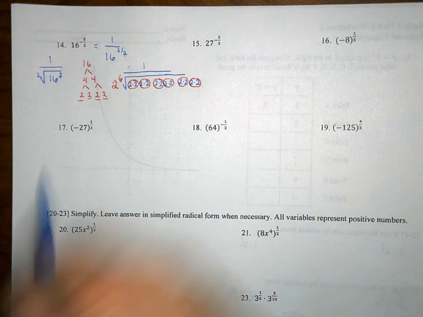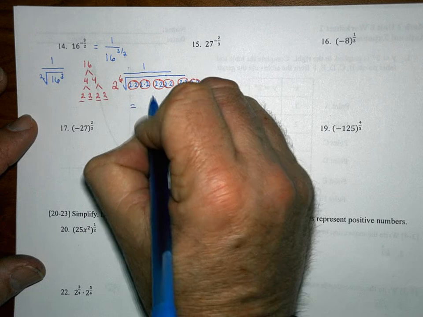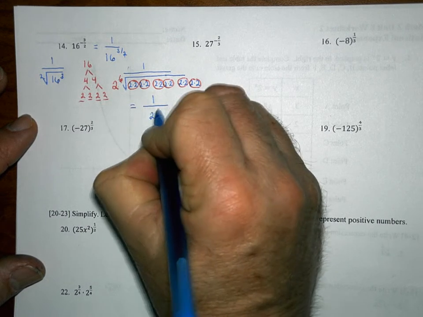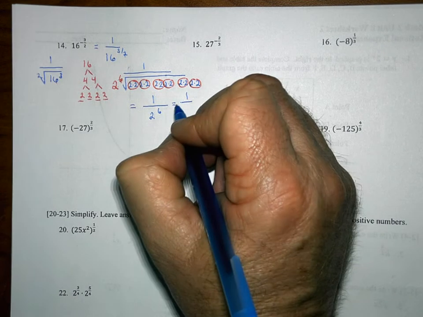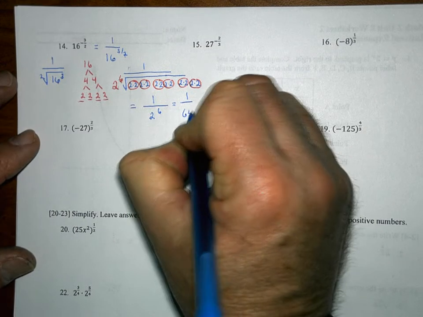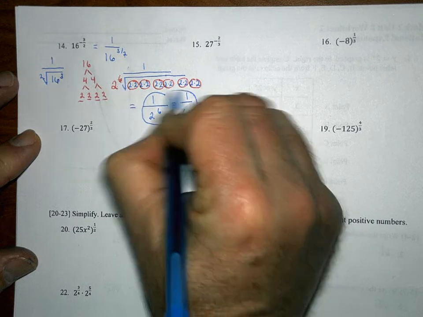Okay? So that means my final simplified solution is going to be 1 over 2 to the 6th power. And if I want to multiply that out, that'd be 4, 8, 16, 32, 64. So either one of those answers would be acceptable for number 14.